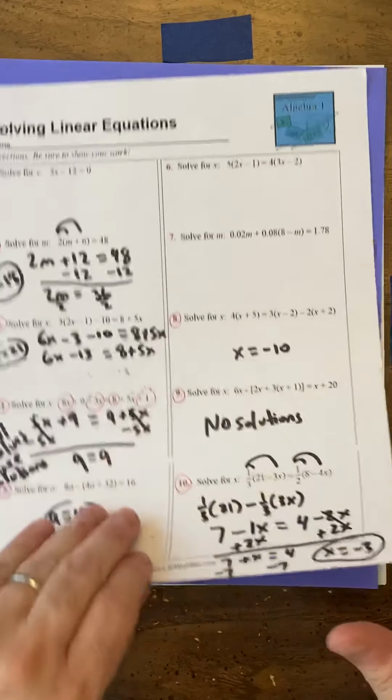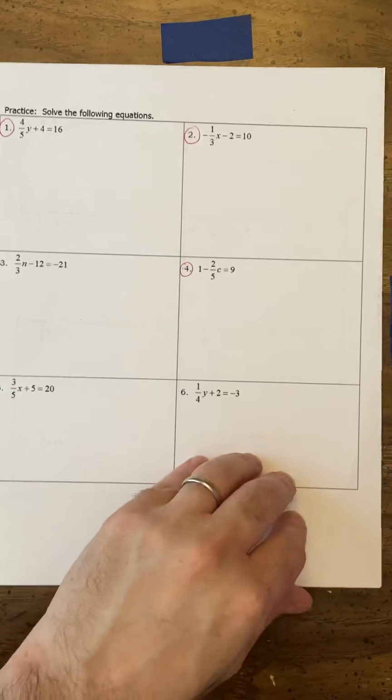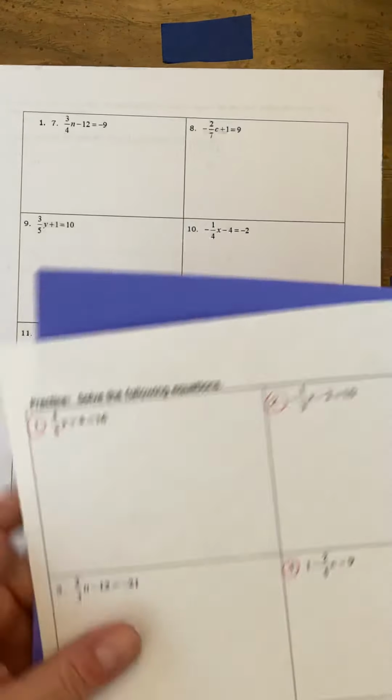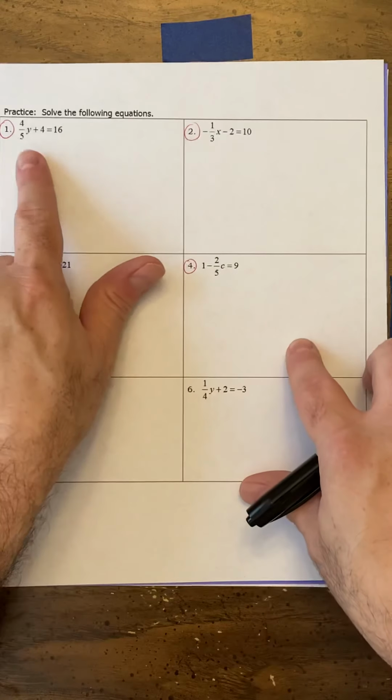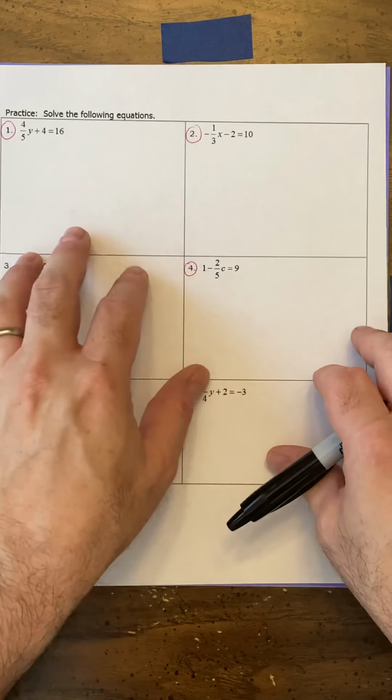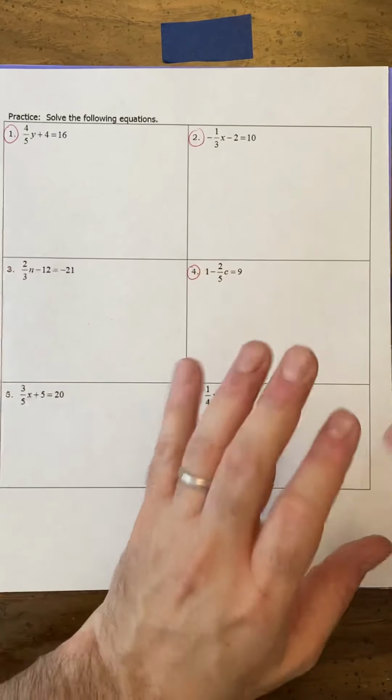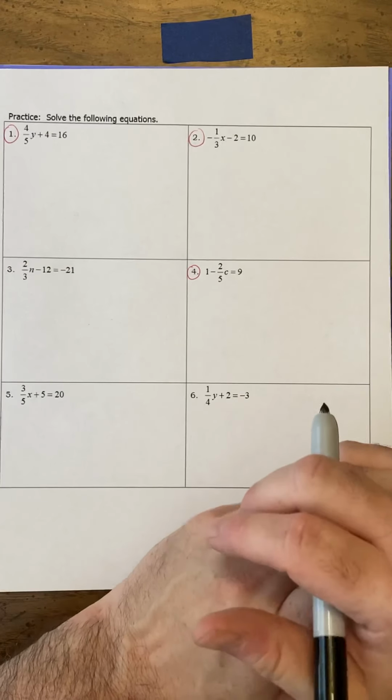Now, on the next page, what I'd like to show you is other problems that have fractions in them and how we deal with them. In a problem like this, 4/5 y plus 4 equals 16, just like you normally would, isolate the variable.